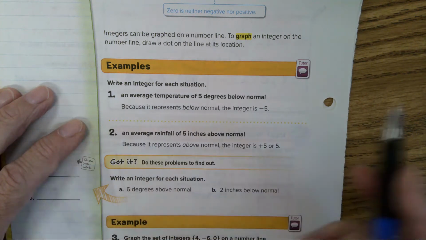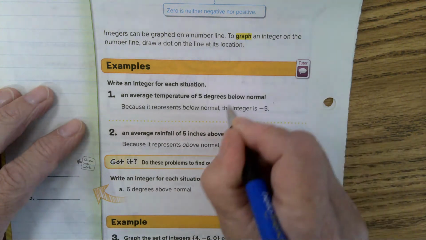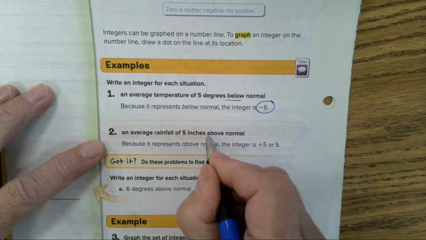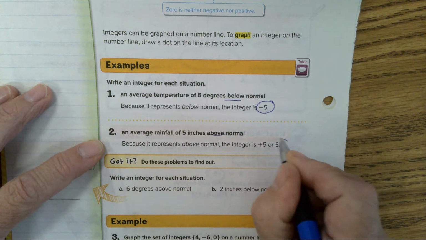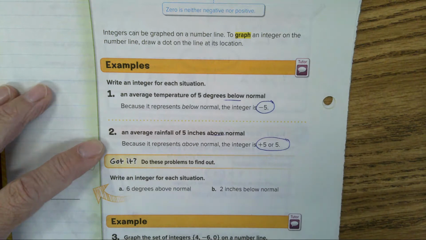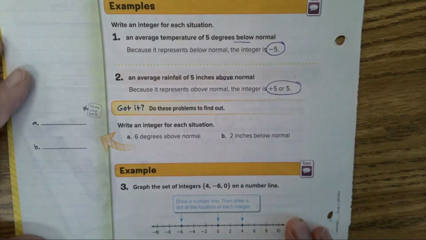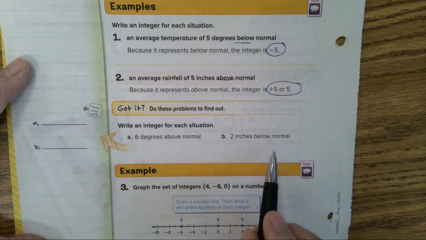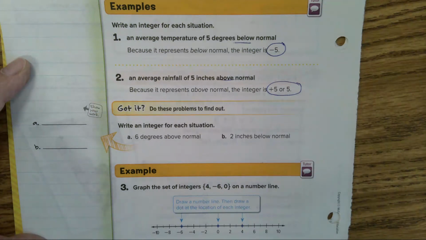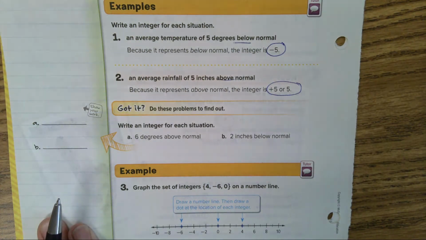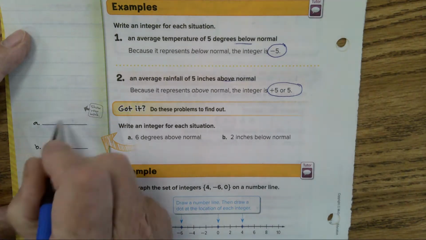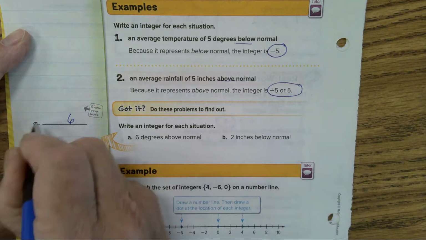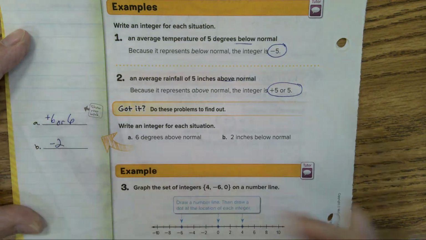Okay, write an integer for each situation. An average temperature of 5 degrees below normal. Below would be -5. Above, 5 inches above normal would be a +5 or just a 5. Just circle those so I know you're following along. Now quickly, I'd like for you to write the answers for A and B. 6 degrees above normal and 2 inches below normal. Write your answers down on the answer blank. Okay, for the first one you could have a +6 or just a 6.